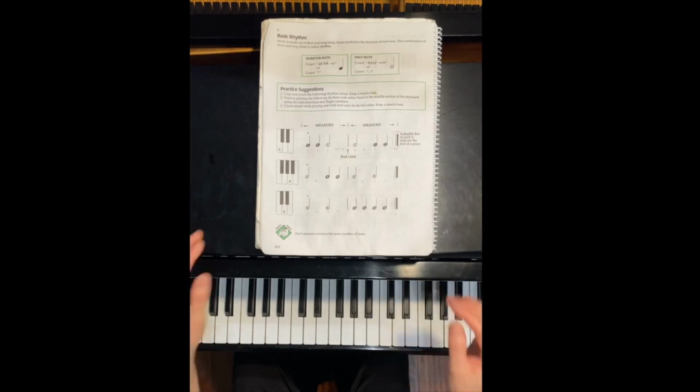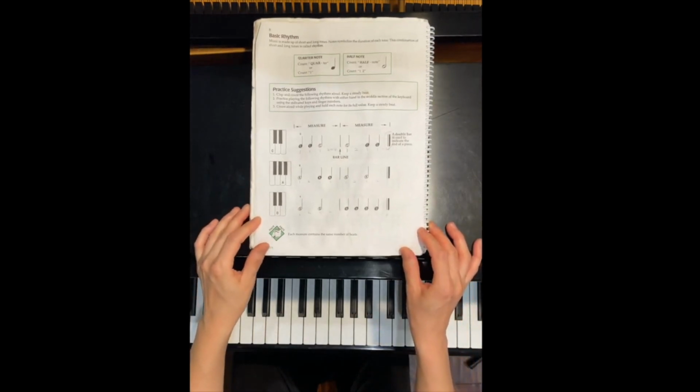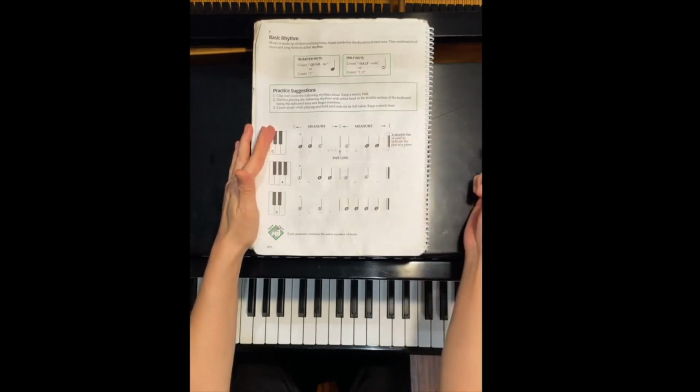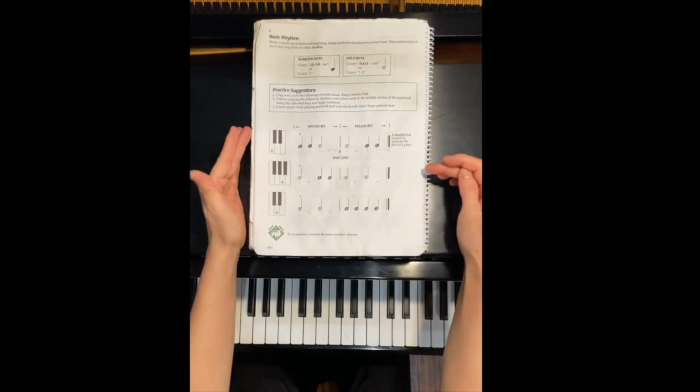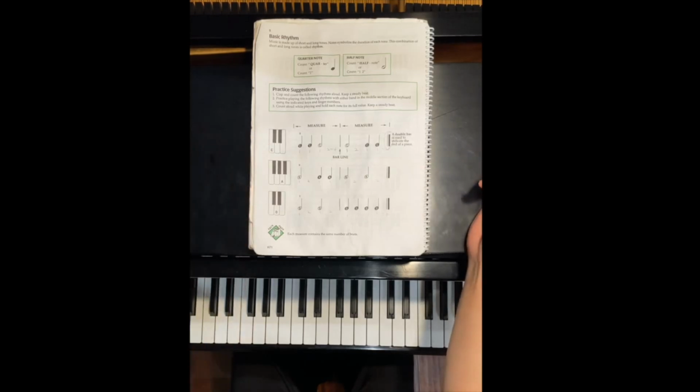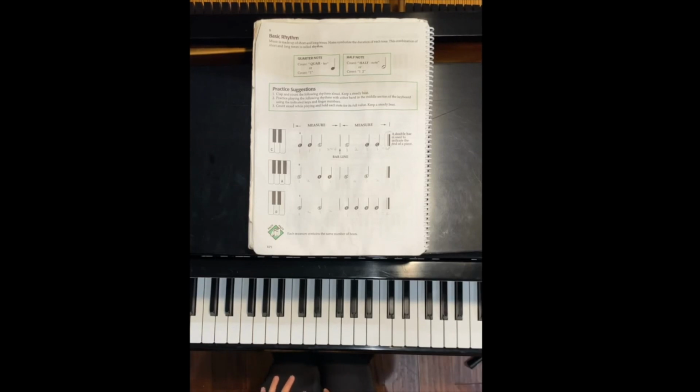So we talked about how to look at the measure. We talked about bar lines and double bar lines, and also showed you many different ways of practicing the rhythm from page 8. So I hope you spend some time learning the basic rhythm and practice playing these rhythmic exercises on your piano.